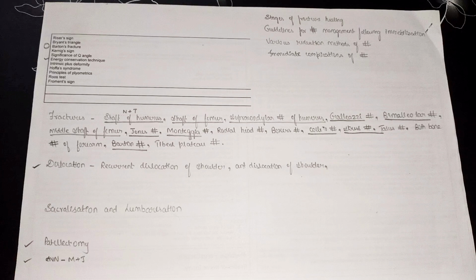stress fracture, talus fracture, both bone fracture of forearm, Barton's fracture, and tibial plateau fracture. The common dislocations are recurrent dislocation of shoulder and anterior dislocation of shoulder. And there's one more important question that is sacralization and lumbarization. And the last two are patelectomy and avian, which are important in both clinical as well as PT ortho.